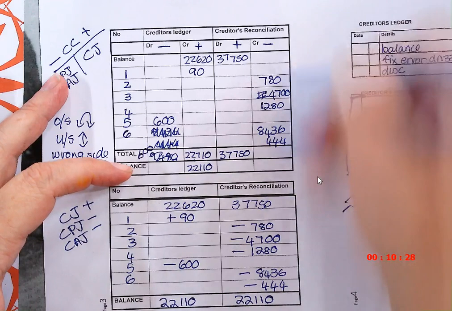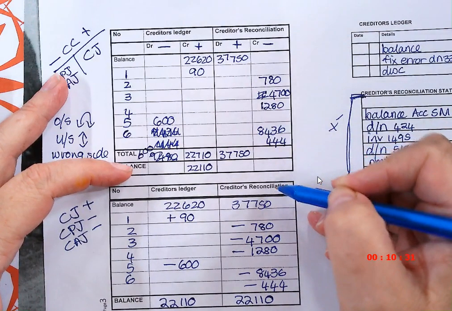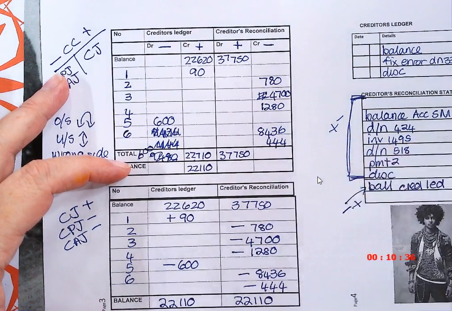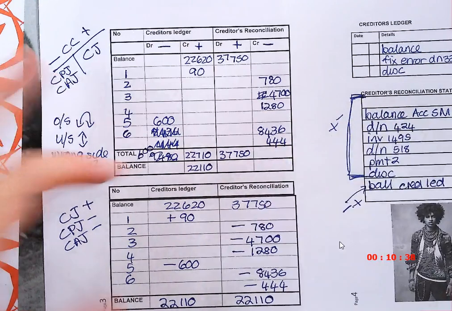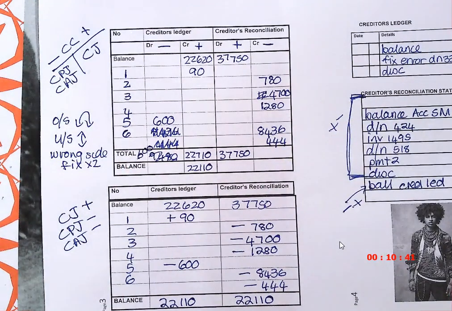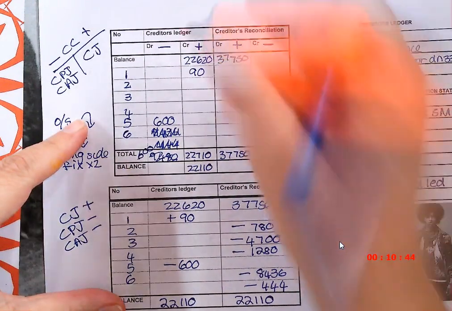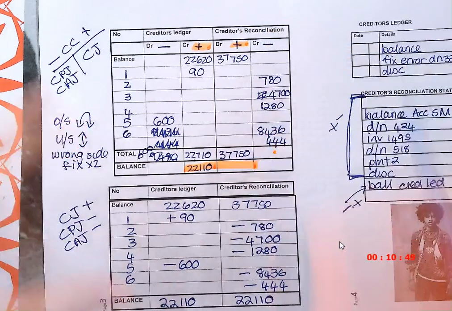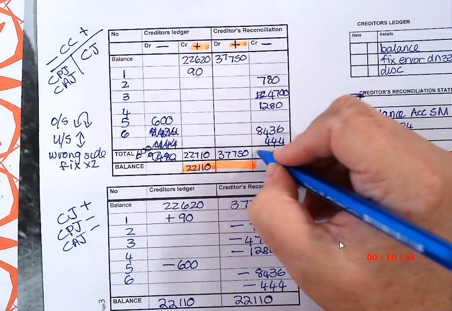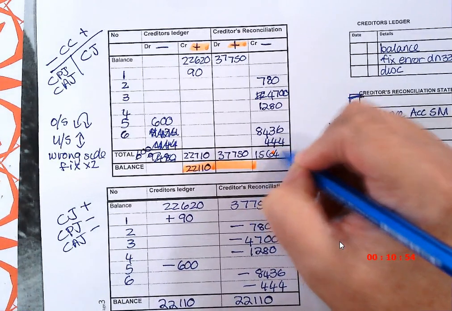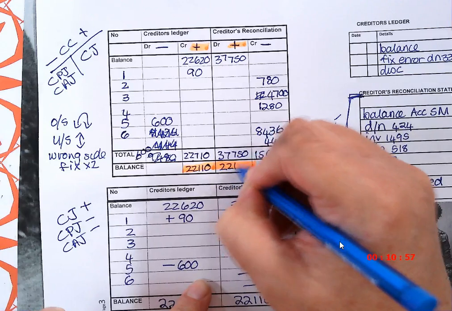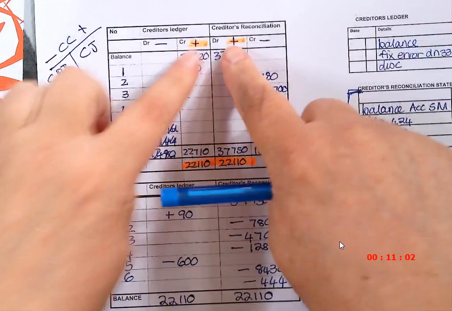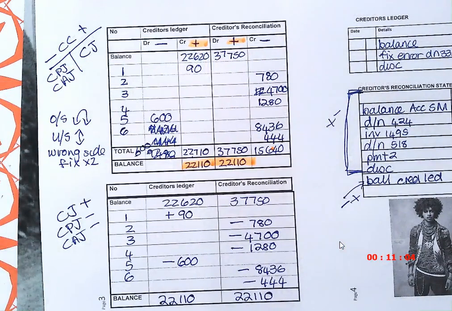If I add this, what do I get? Oh, I'm asking the total here. The total there, it's quite a good amount. And if I subtract that, I'm also going to get 22110. Now, can you see that 22110 is every time on the plus sign?